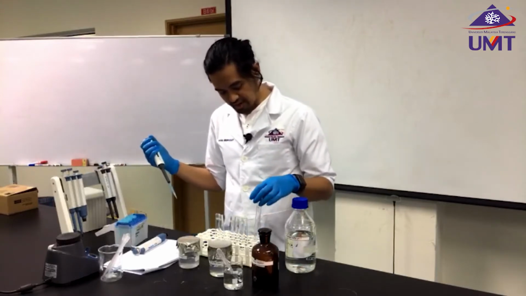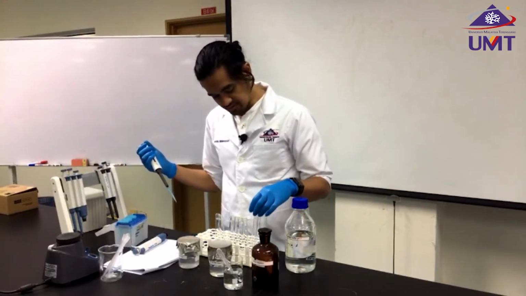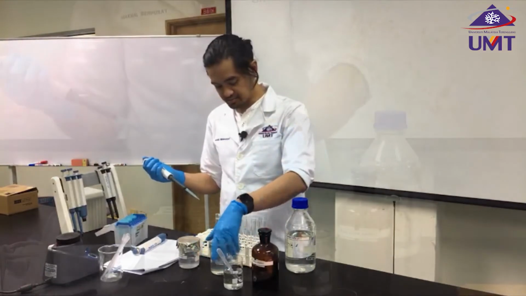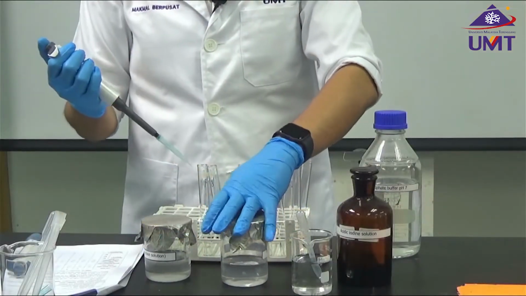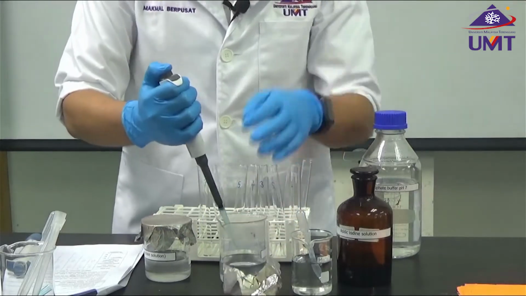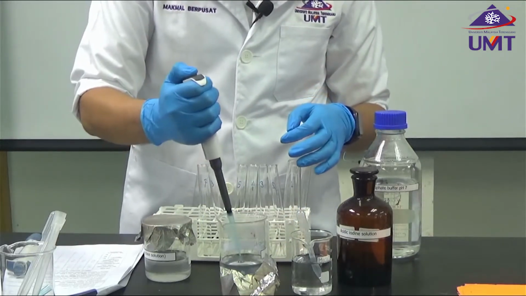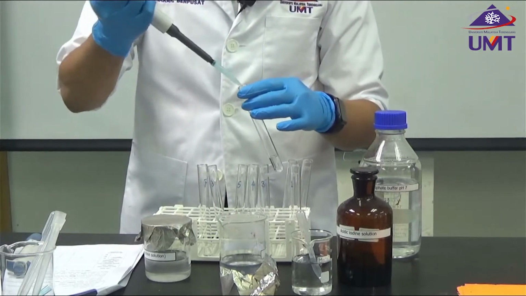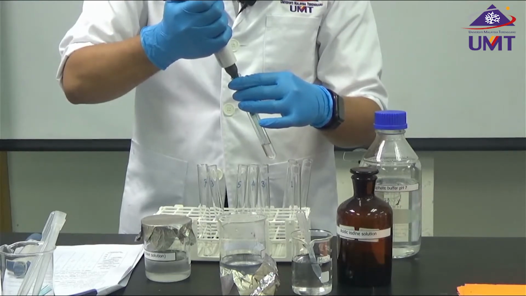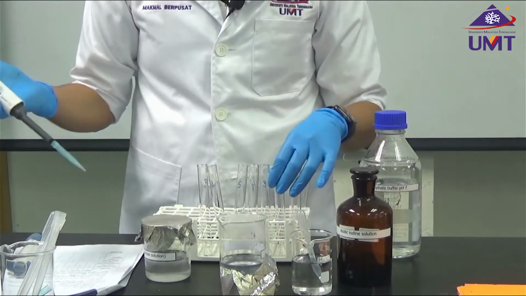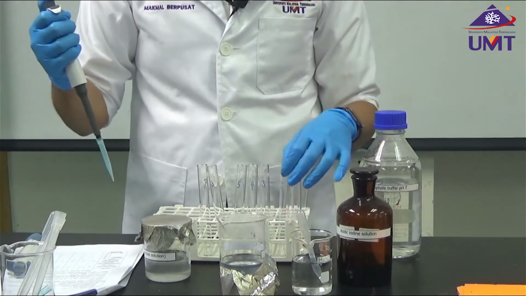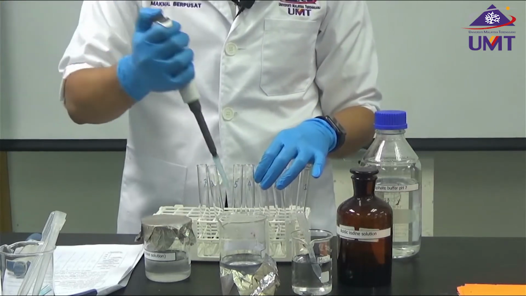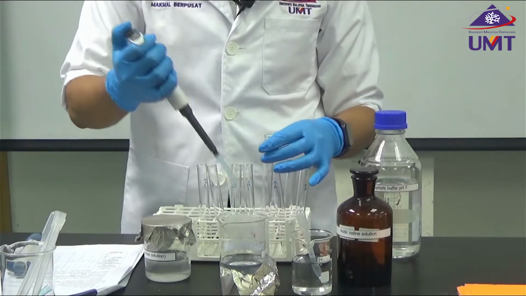Since I don't have to add any starch solution for the first tube, for the second tube I need to add 200 microliters of starch. For the third tube, I need to add 400 microliters of starch.